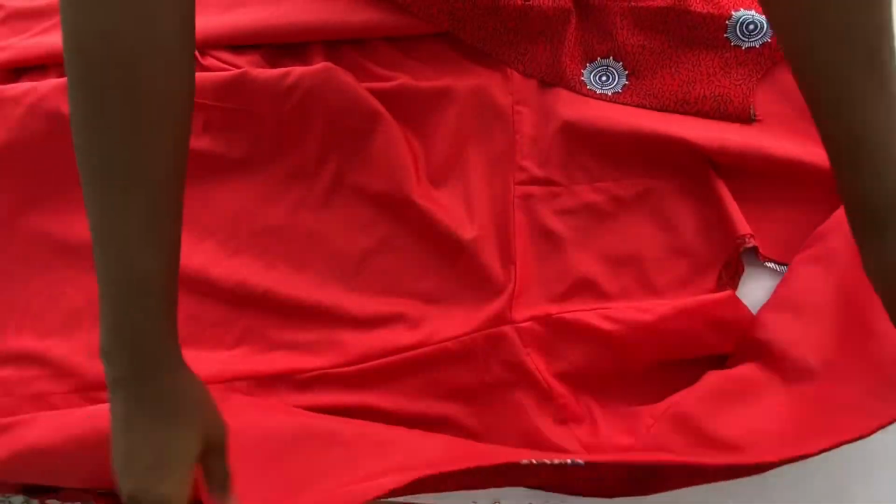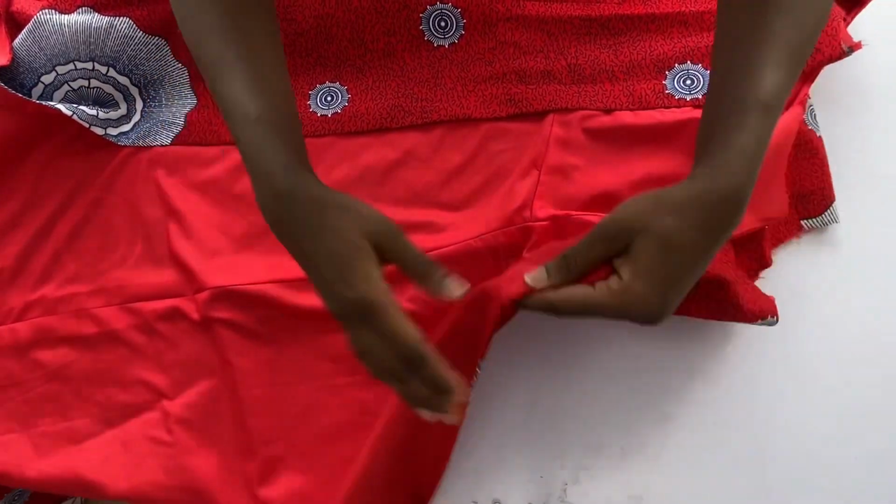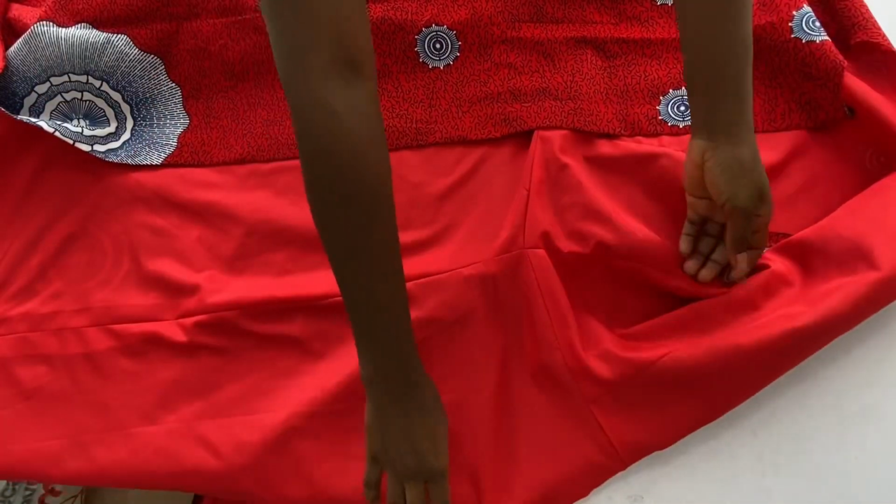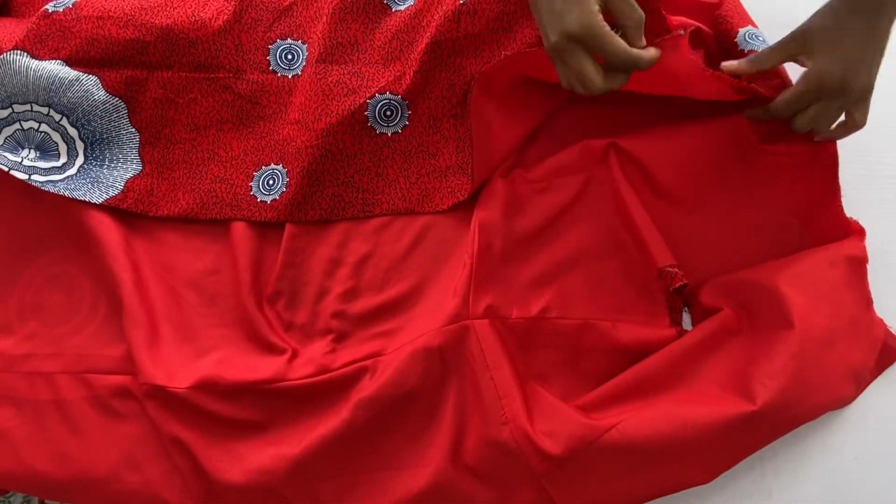This is after I was done turning the button part with the lining. I went ahead to top stitch on the lining. So go ahead and top stitch on the lining after stitching, and this is what it is looking like.